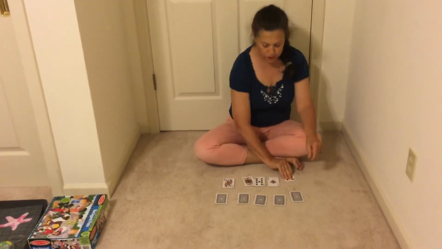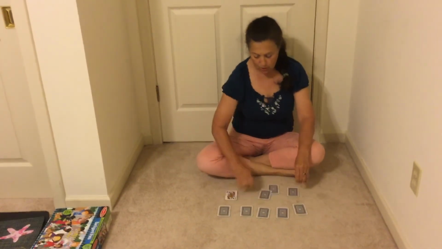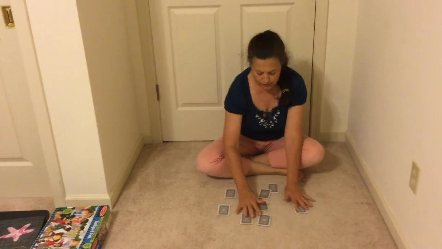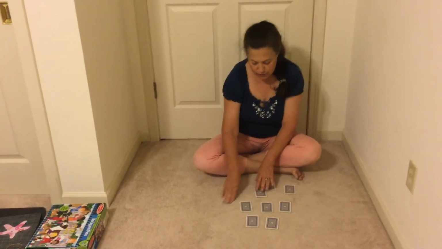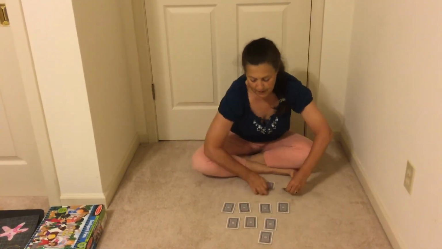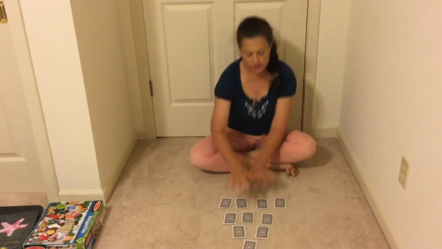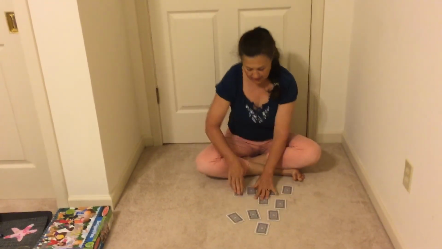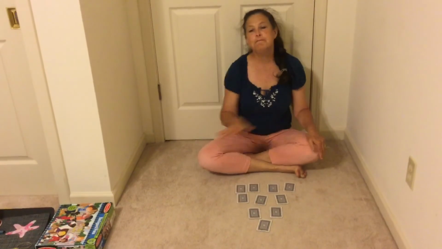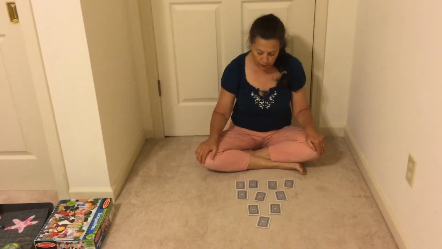And then I make it more challenging by turning them all over. For my little ones, I really like to use the pyramid because it's easy to remember. It's a shape that is easy to replicate and they can remember where the items are.